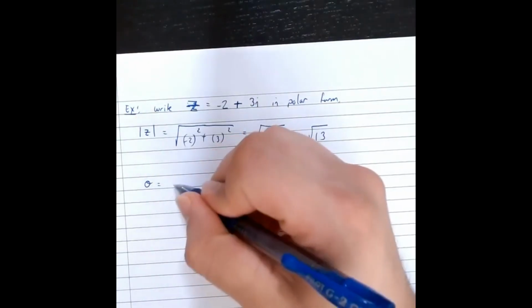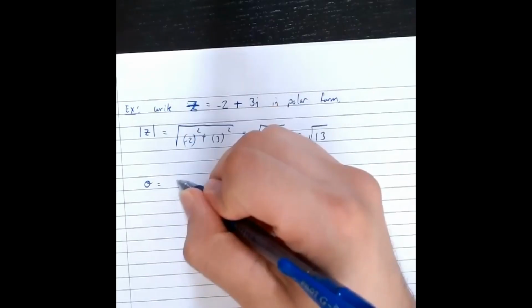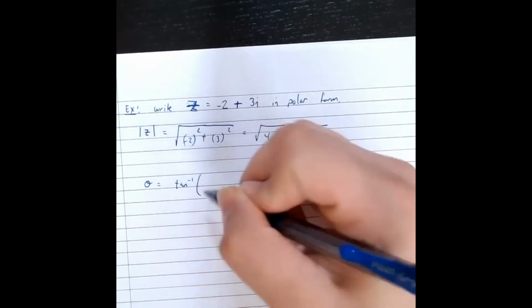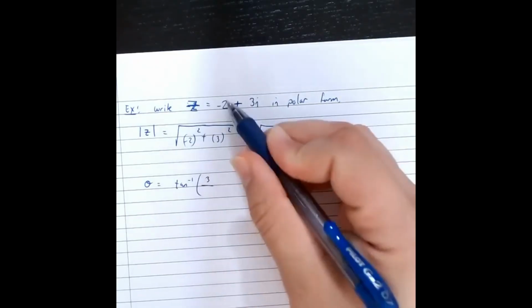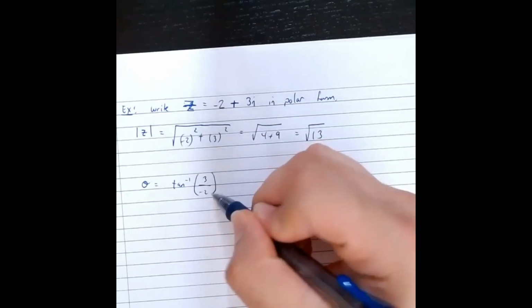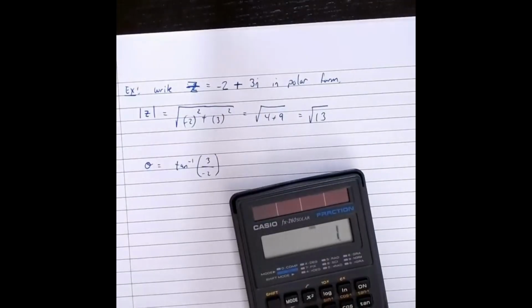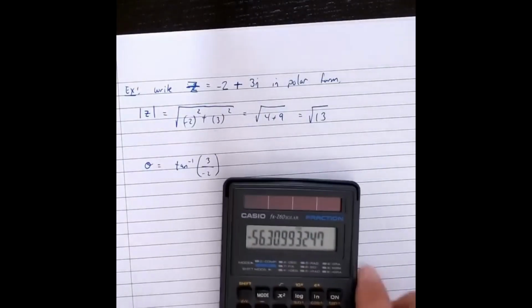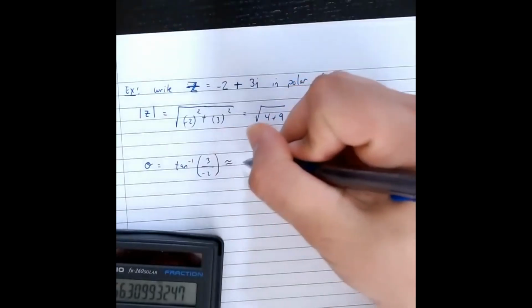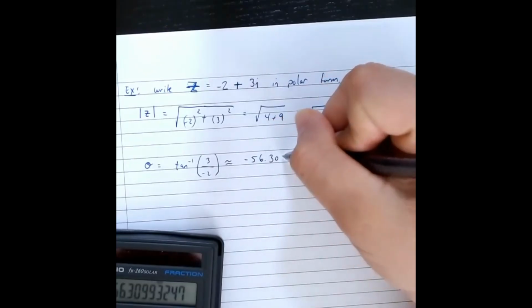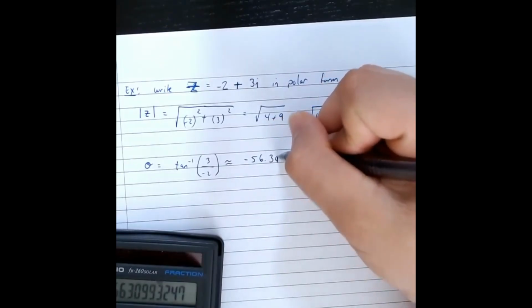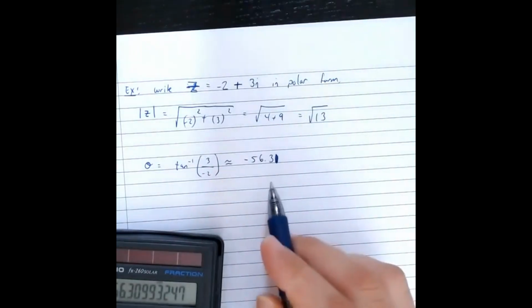Now, theta, the argument of our complex number, is going to be the inverse tangent of, take your y, which is 3, over your x, which is negative 2. And here I'm going to take the inverse tangent of negative 1.5. If I take negative 1.5 and take the inverse tangent, that is going to give me approximately negative 56.31. I'll round it off to 2 decimal places.